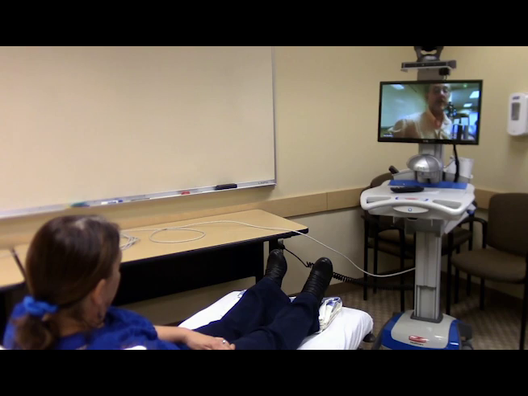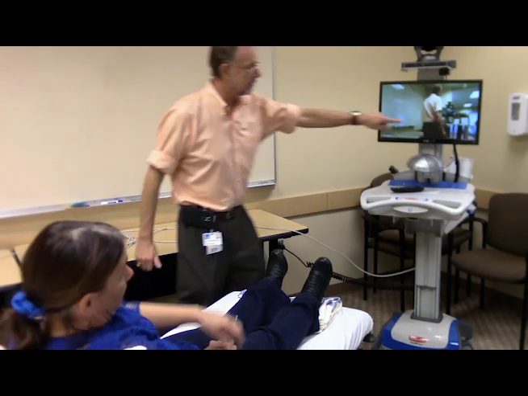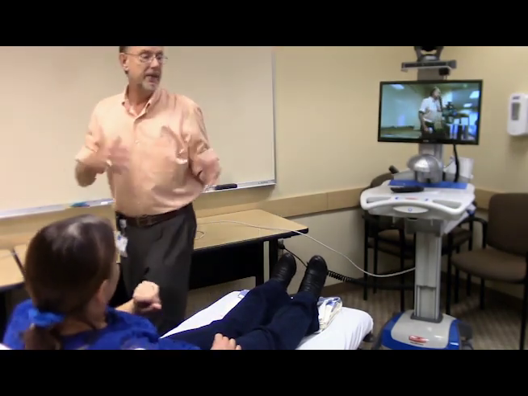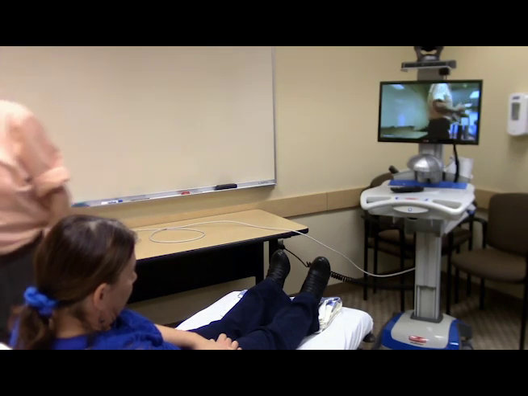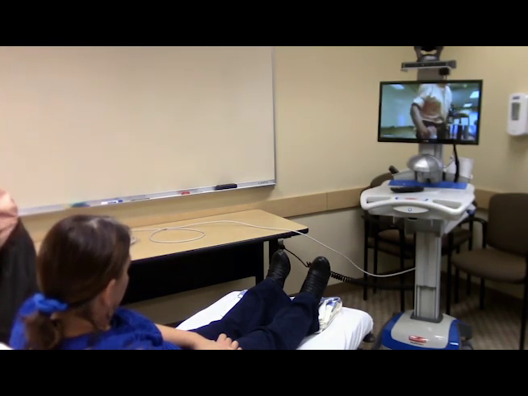So as far as what he's seeing, he can really zoom in. So if he wants to do an eye exam of sorts, to check out ocular movement, those sorts of things, it's very easy for him to do that.